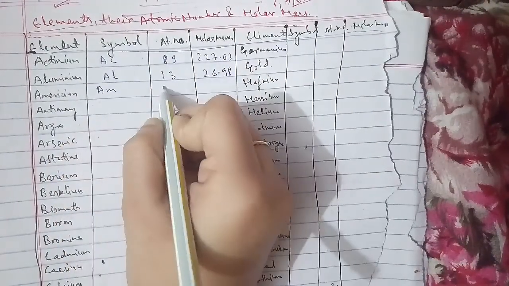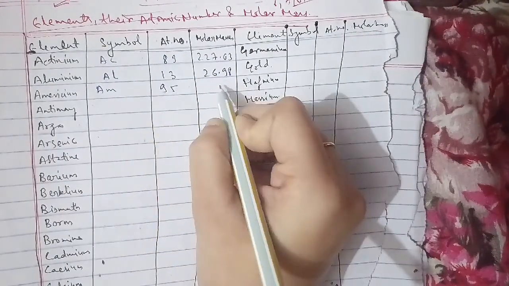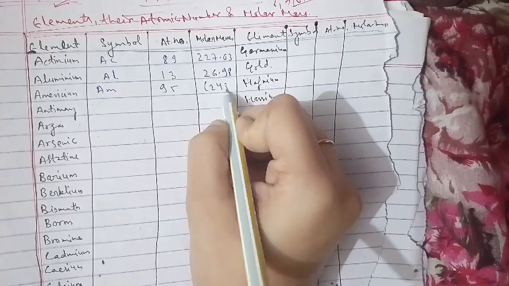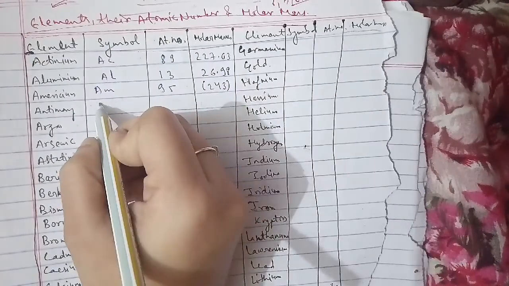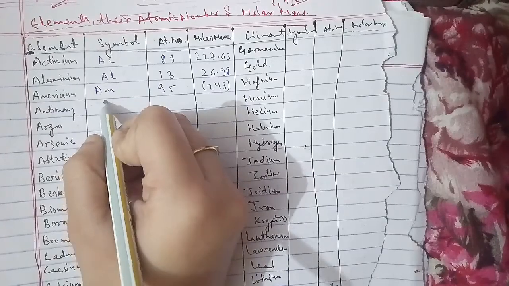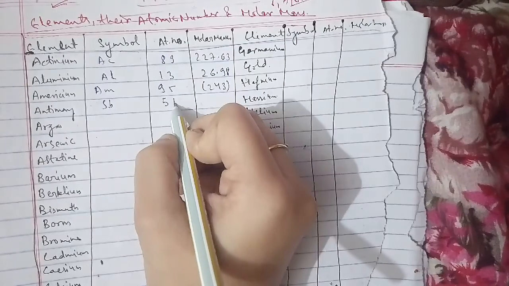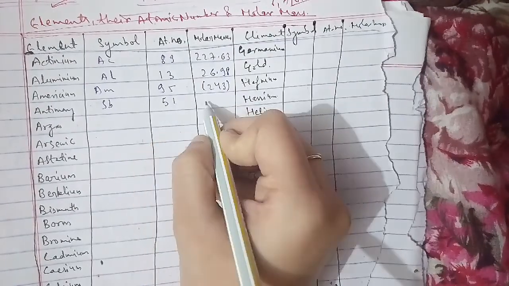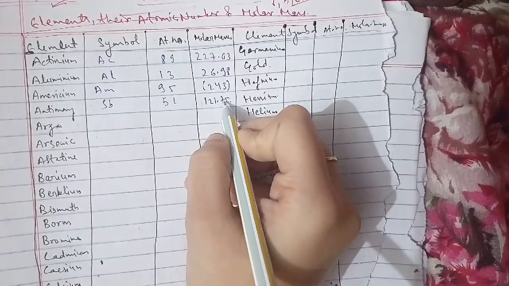Then we have arsenic, symbol is As, atomic number is 33, and molar mass is 74.92. Another is astatine, the symbol is At, atomic number is 85, and the molar mass is 210.